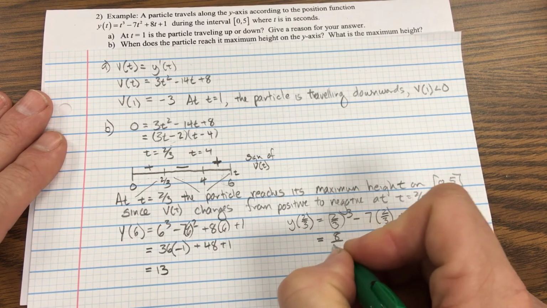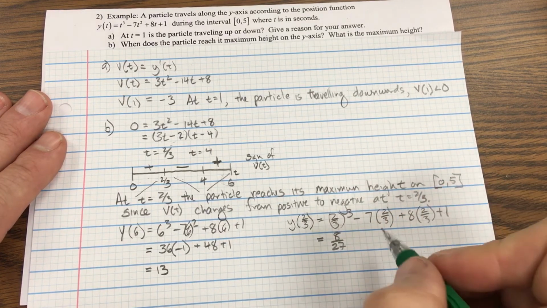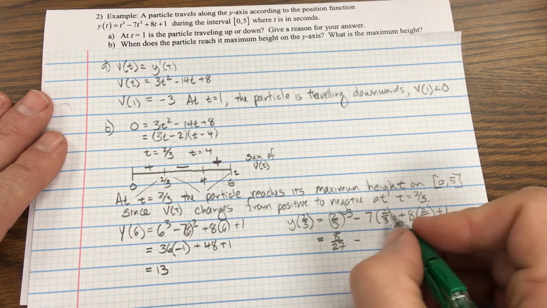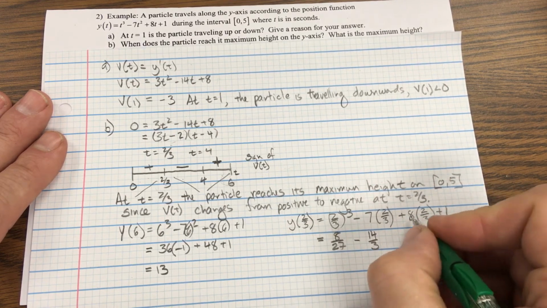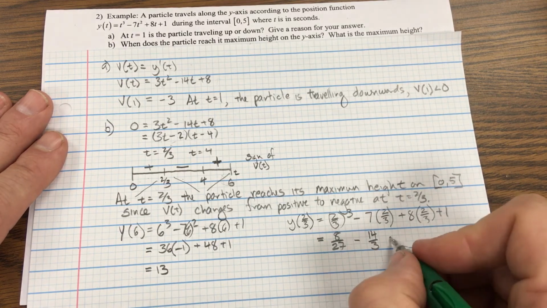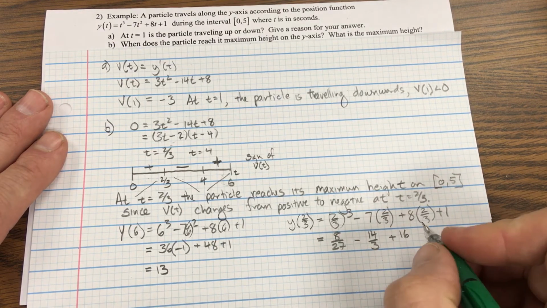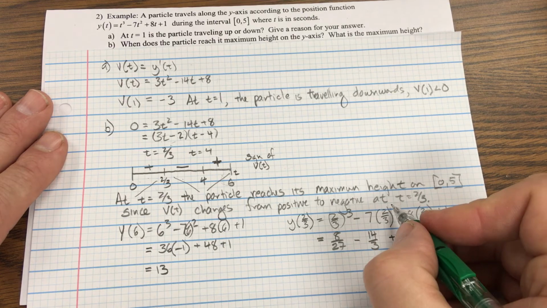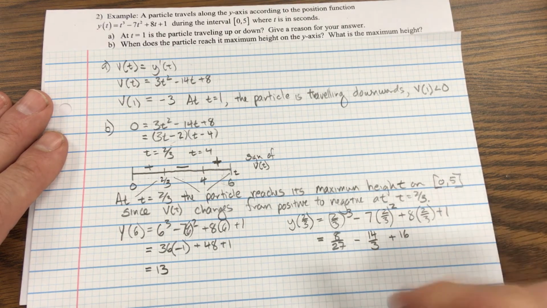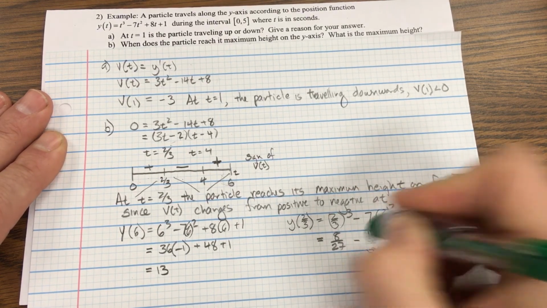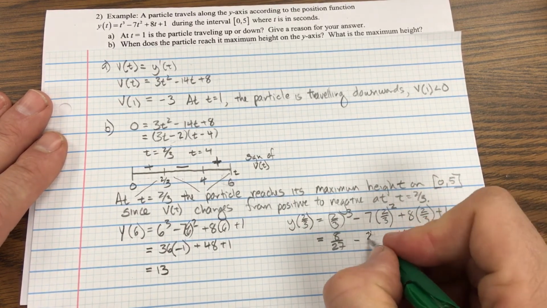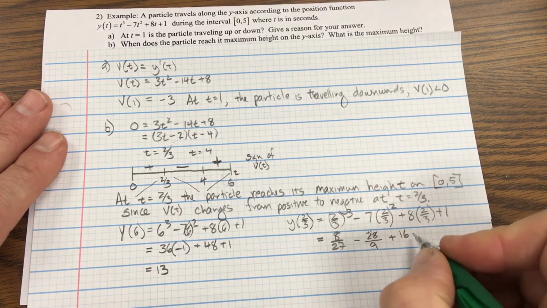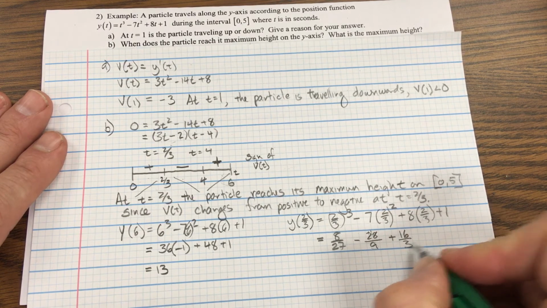So let's see, 8 over 27 is less than 1. 14 over 3. Ooh. Plus whatever that is. Let's see, 16 over 3. Oh, that's not bad. Oh, did I miss a squared? Crap, I did miss a squared. So let's see, that's 428 over 9 plus 16 over 3 plus 1.